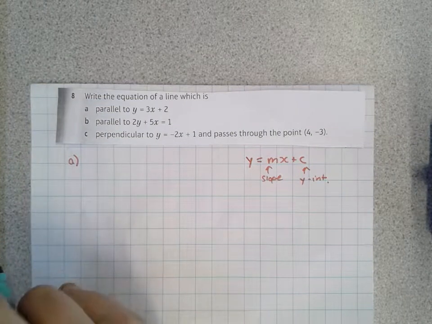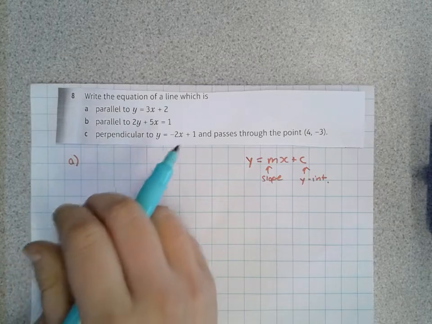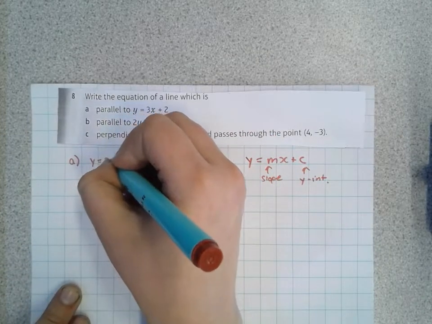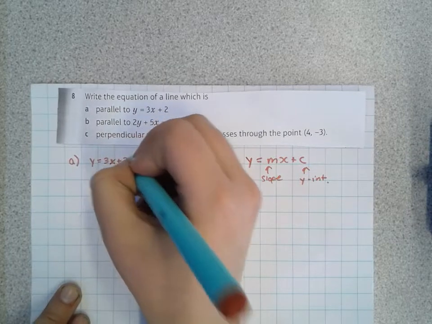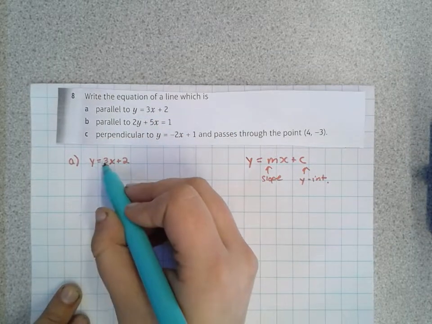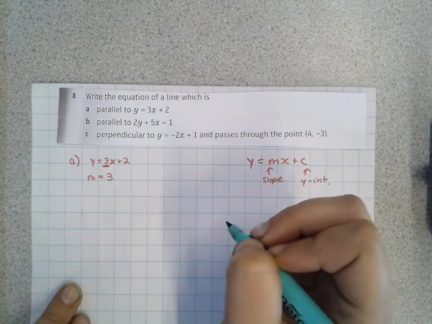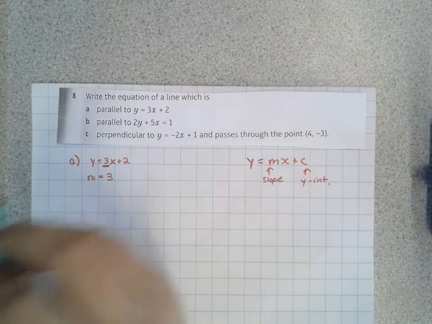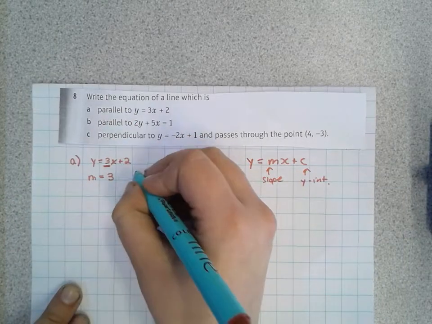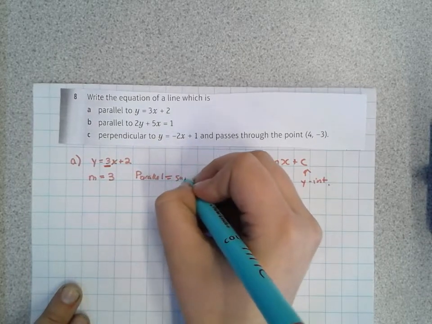We want to write an equation for a line that is parallel to y equals 3x plus 2. So I'm going to write down that equation, y equals 3x plus 2. In this equation, the slope is going to be this number right here. So m equals 3, that's my slope. If I want a line parallel to this, it must have the same slope. Parallel equals same slope.